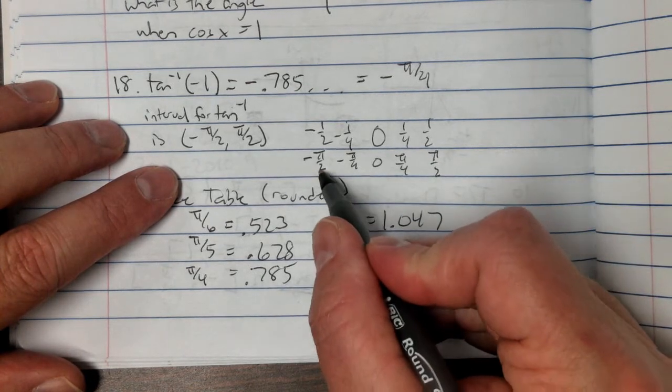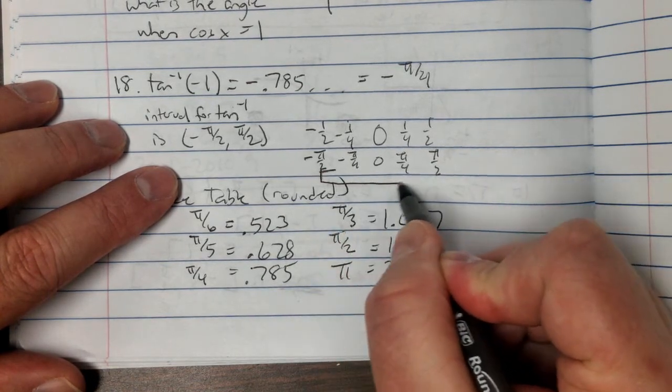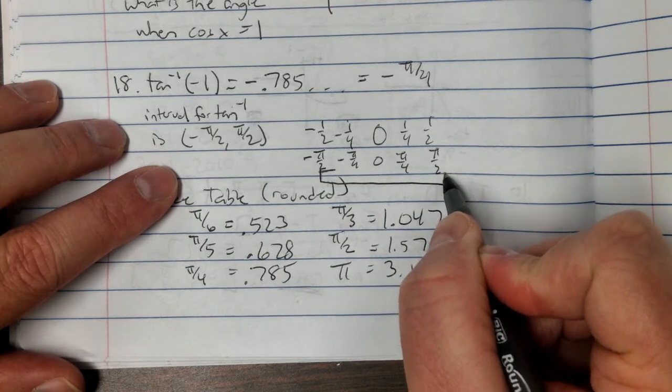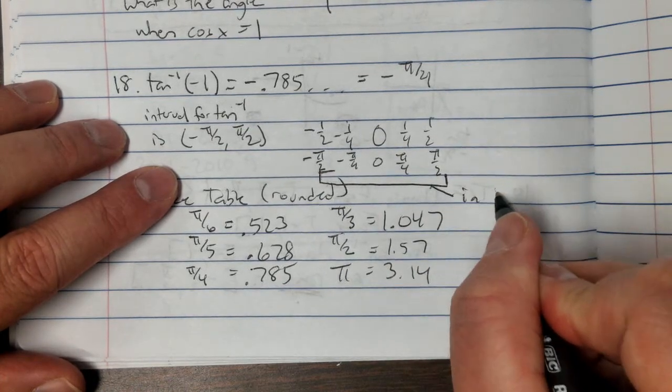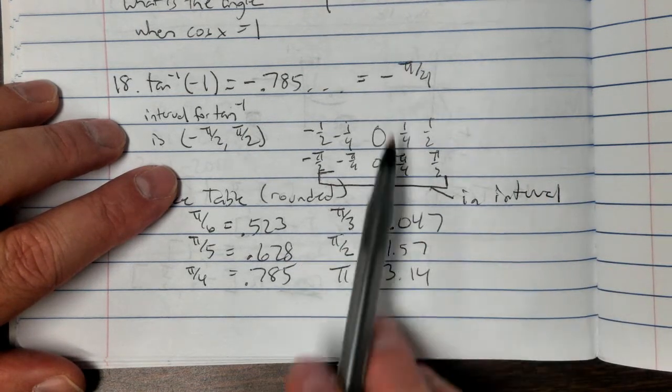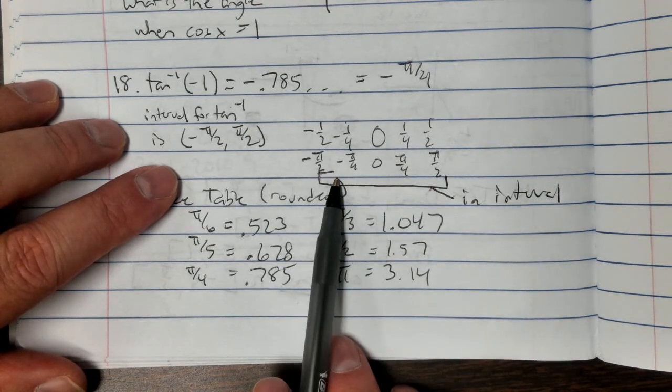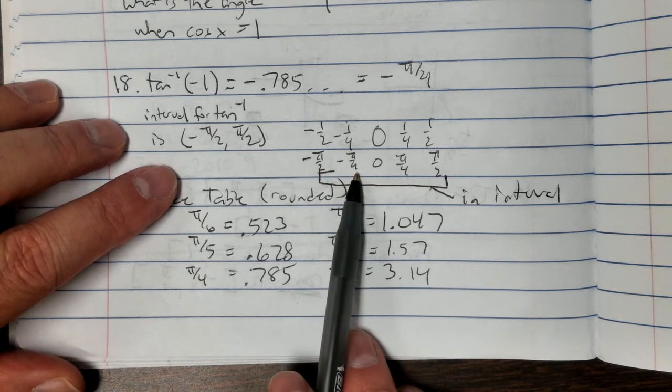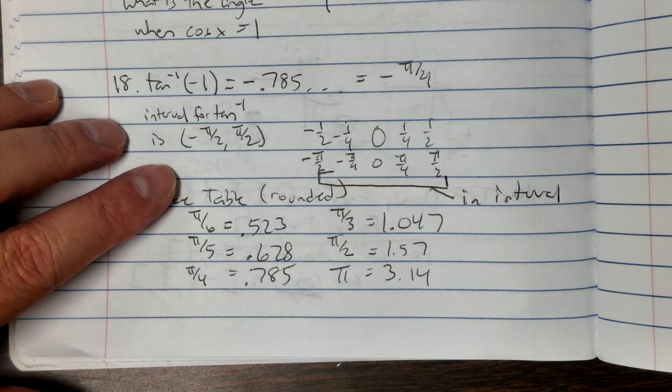So, in other words, these are the values in the interval. And -pi fourths does fall in our interval, so you know that it would work. Any questions about that?